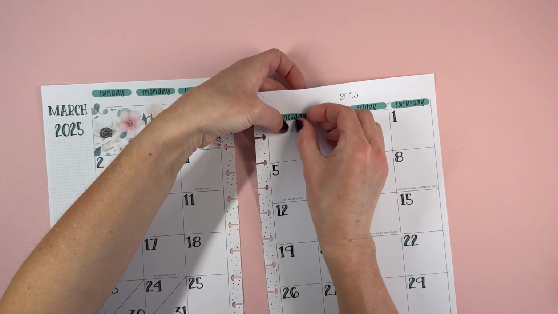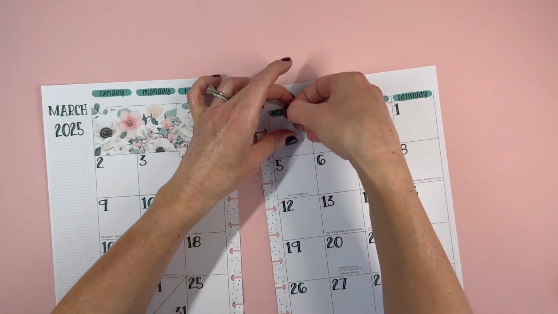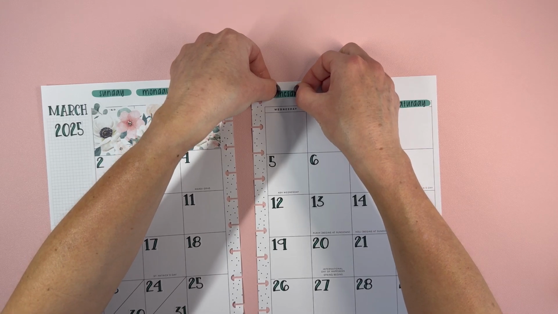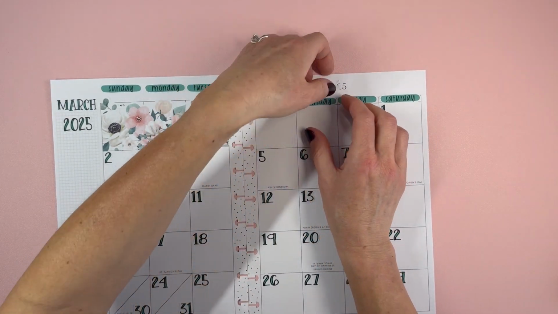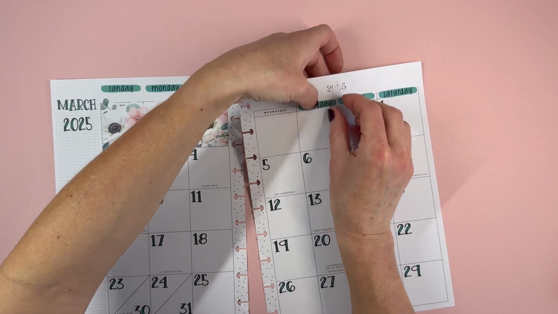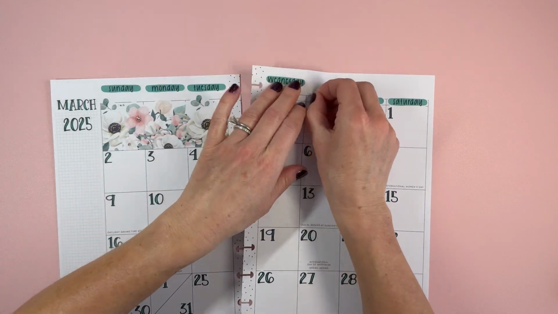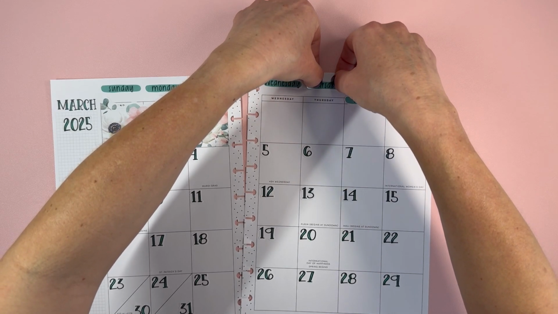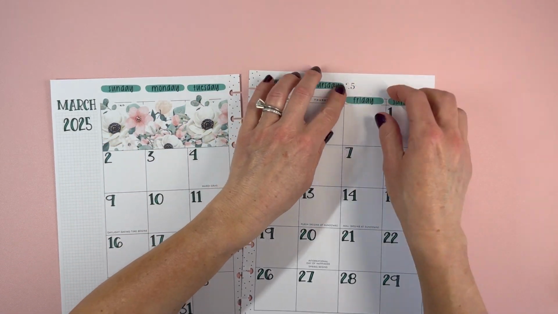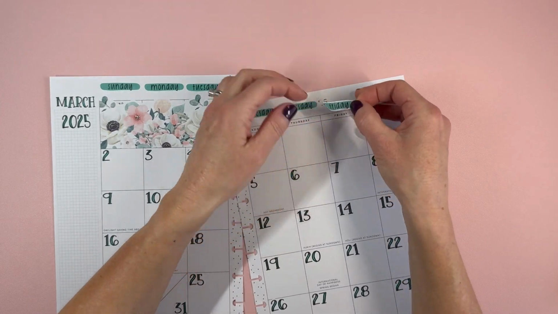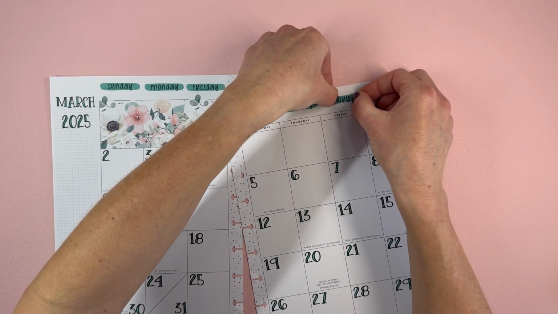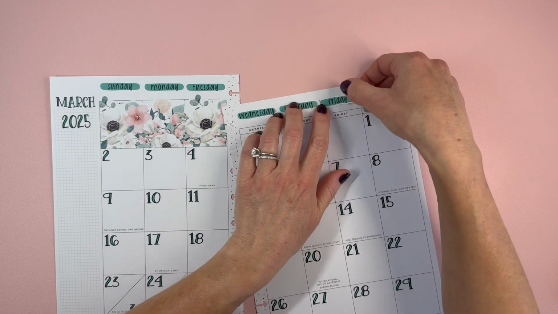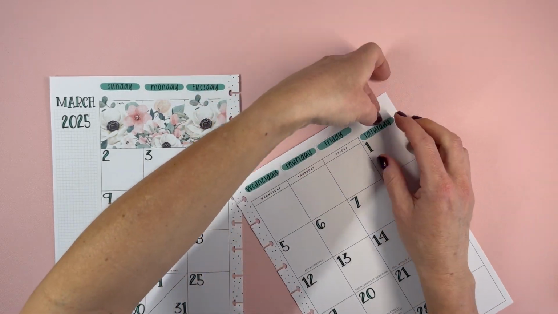And I thought that that would be really pretty since we have all of these open spaces on the top of the page where there are no days of the week because the first is on a Saturday. So I thought that would be really pretty to fill that in with those florals. Oh, actually, we're gonna be able to cover this mess up with these stickers. You'll be able to see a little bit of that disaster of a tear underneath, but not much.